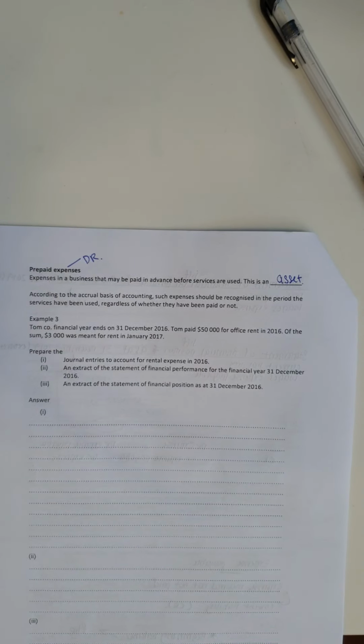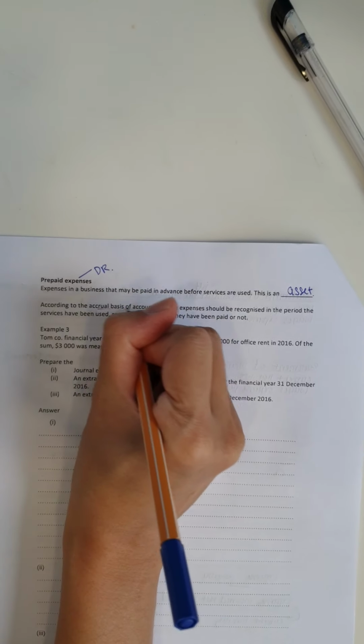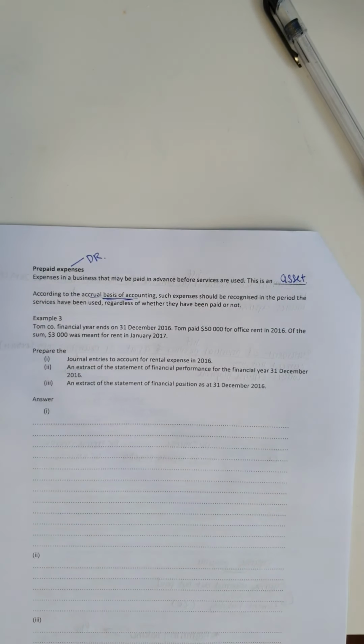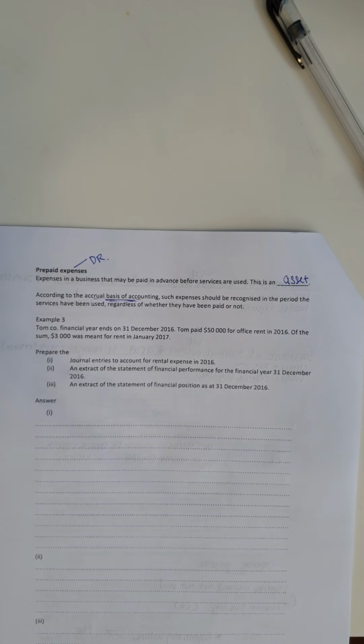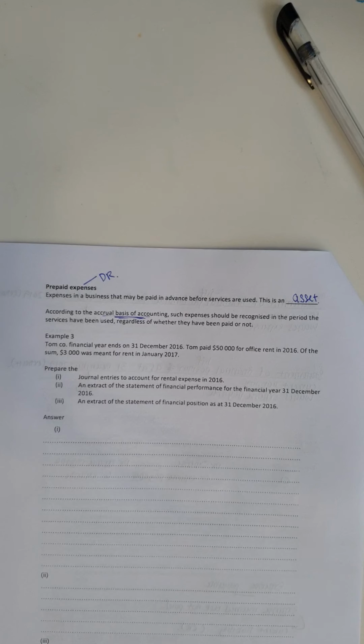According to the accrual basis of accounting, I will only recognize an expense if I've used it, regardless of whether I've paid for it or not. Since you have not used it, should you recognize it in this period? No, you should not. So I need to take this out at the end of the year.